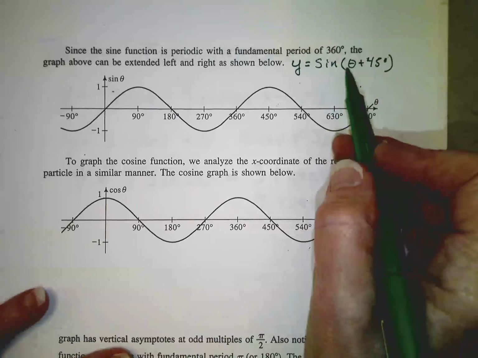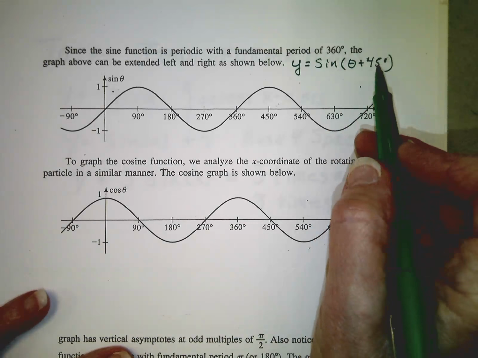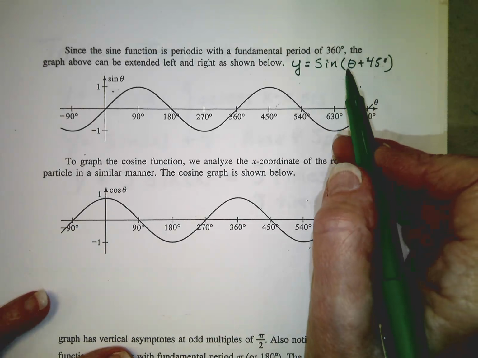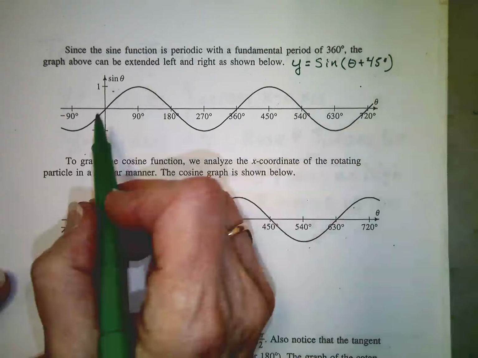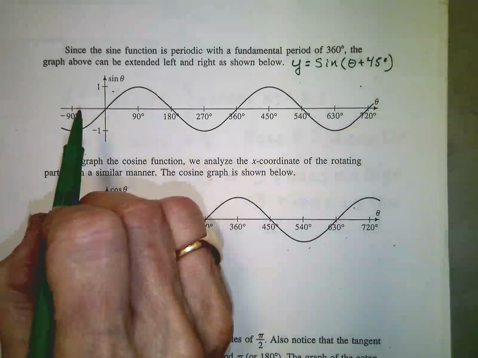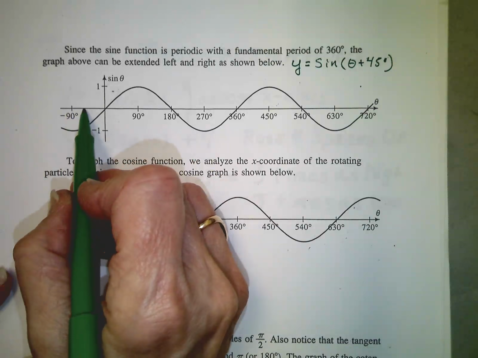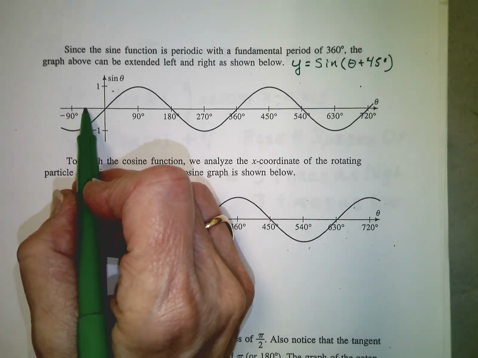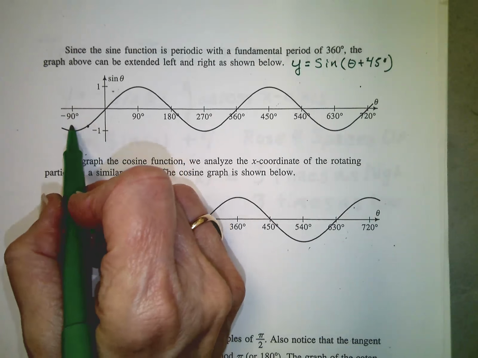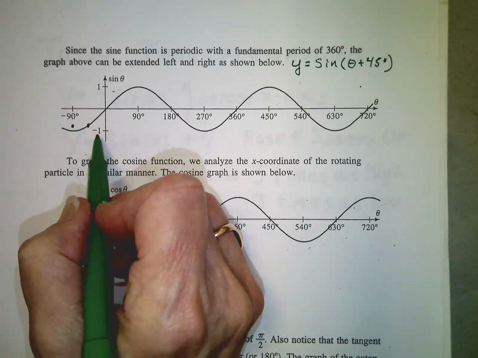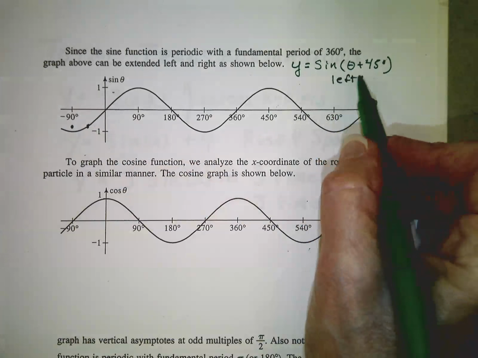If it's in with the input values, it's going to be acting in reverse. If we're going to add 45 degrees on immediately, theta says, well, I can just drop back 45 degrees and end up in the same place. And that's what's going to happen. So at negative 90, we put in 45. We'll be here at negative 45 degrees. So this value is just going to move over to here. The whole thing is going to move left by 45 degrees.